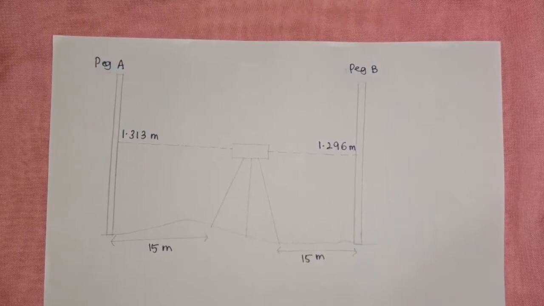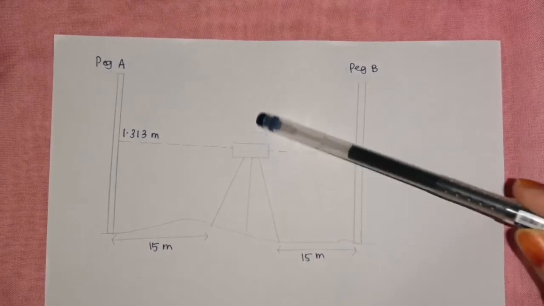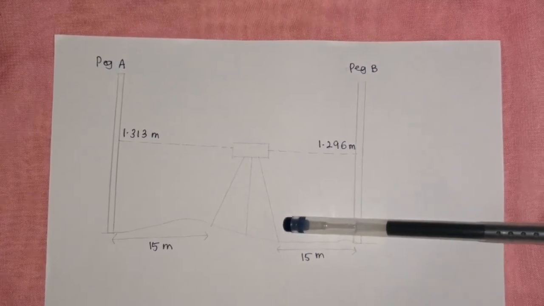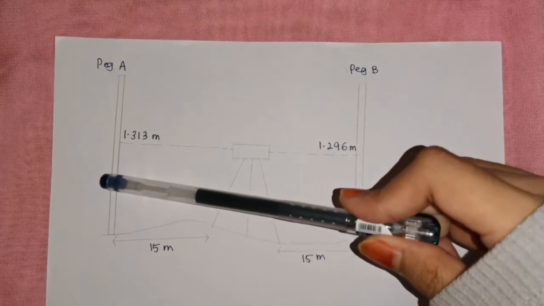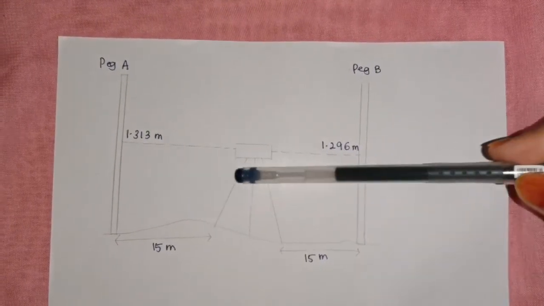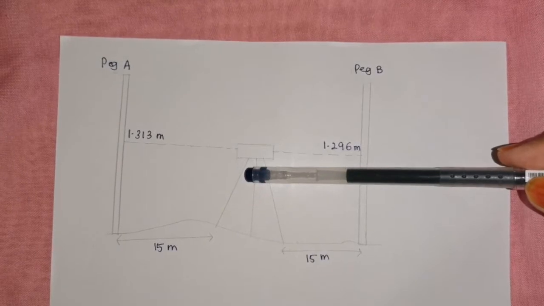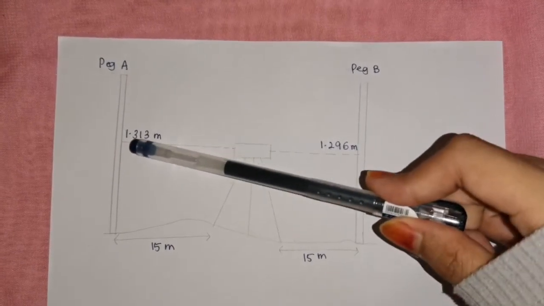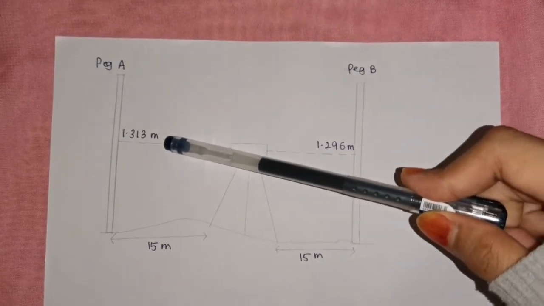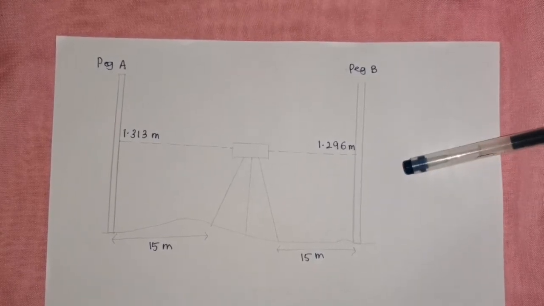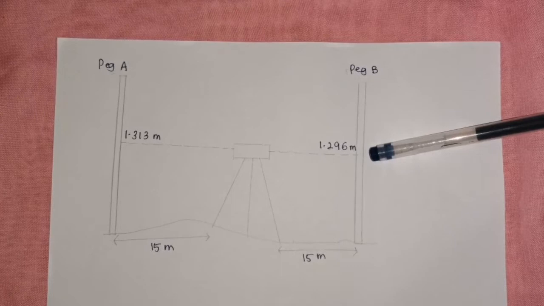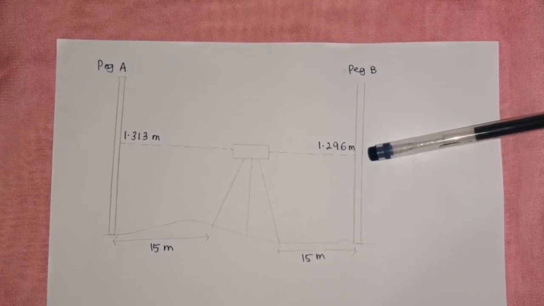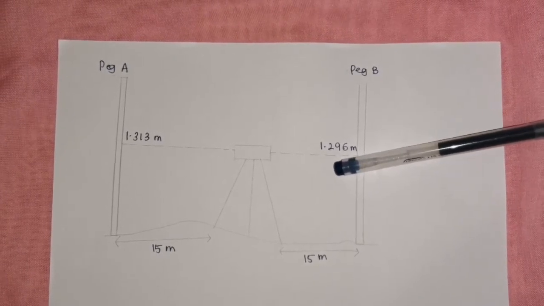For step 1, place the auto level at the center and place the staff at peg A, 50 meter from the auto level, and take the reading, which is 1.313 meter. Then place the staff at peg B, 15 meter away from the back of the auto level, and take the reading, which is 1.296 meter.